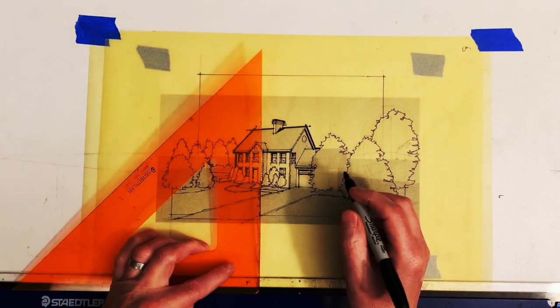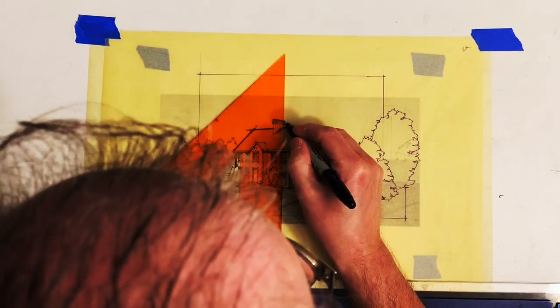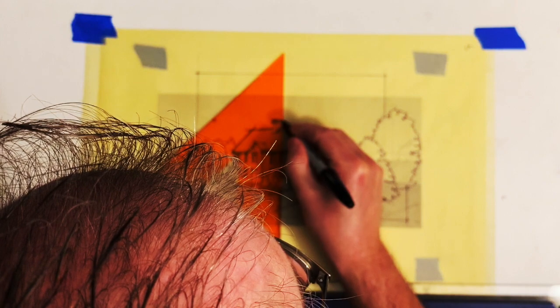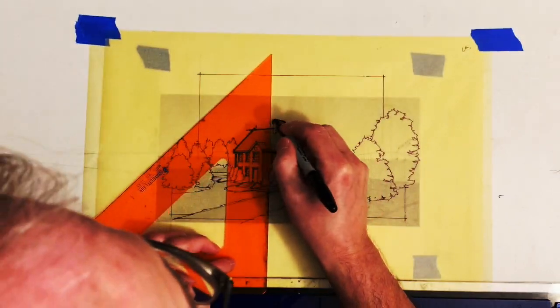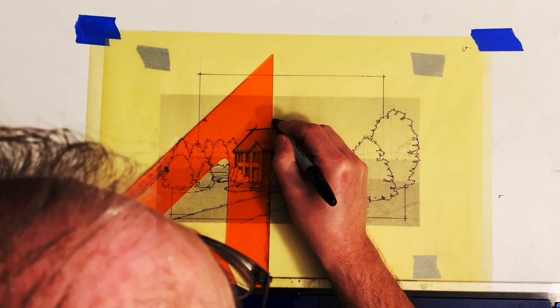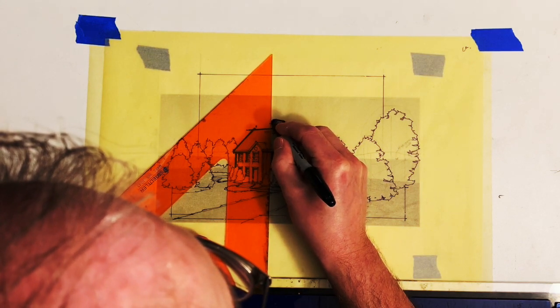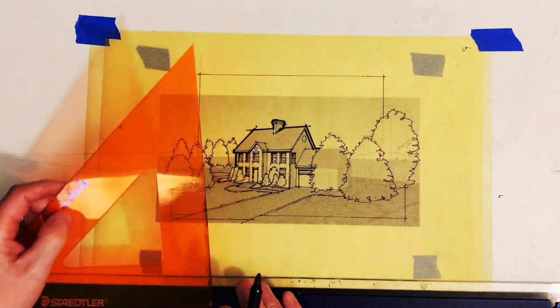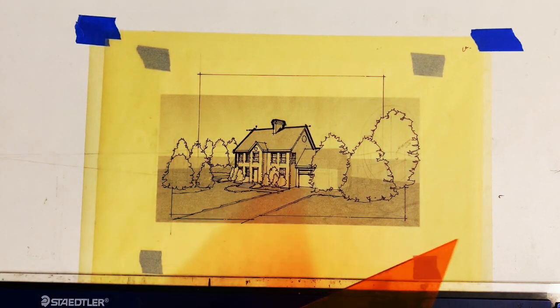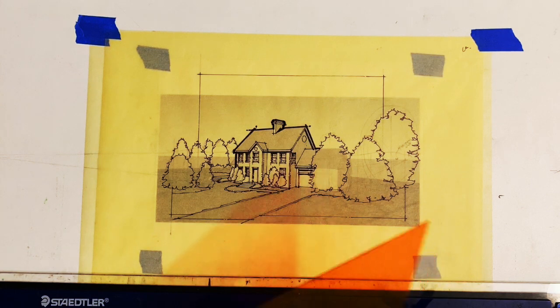My Sharpies are all pretty tired, so they're kind of fat. A new Sharpie, you might be able to get a thinner line with that. Okay, that looks good for shadows.